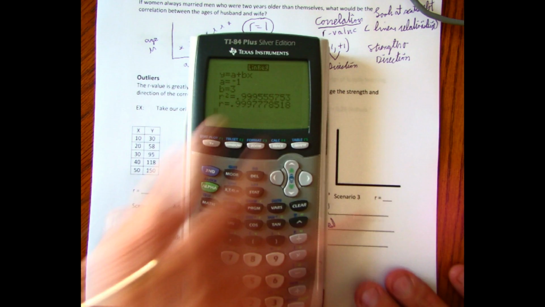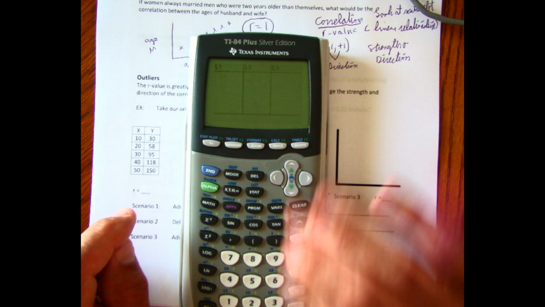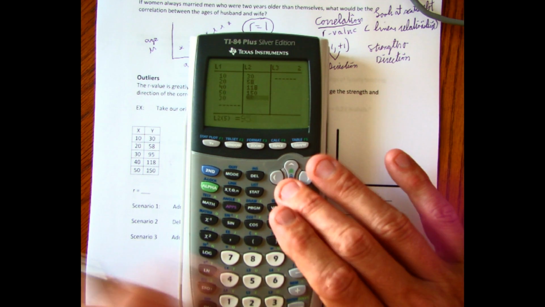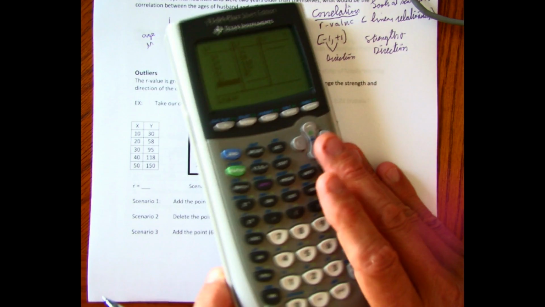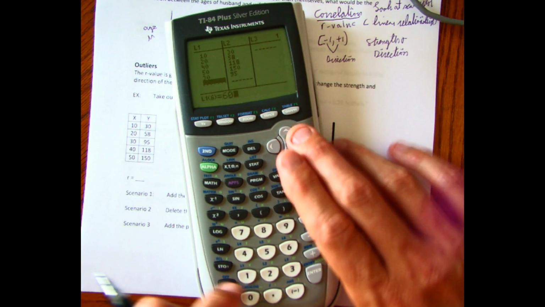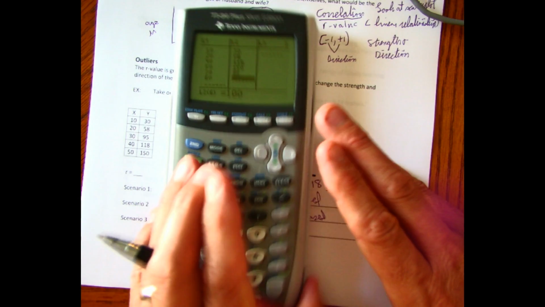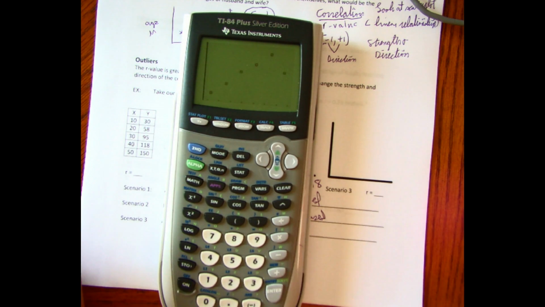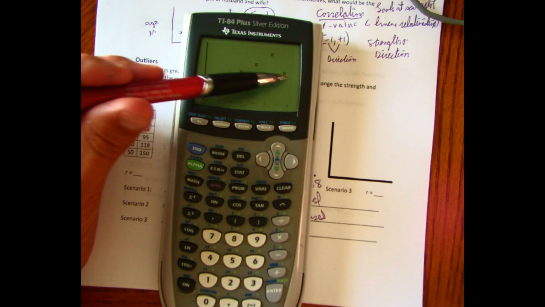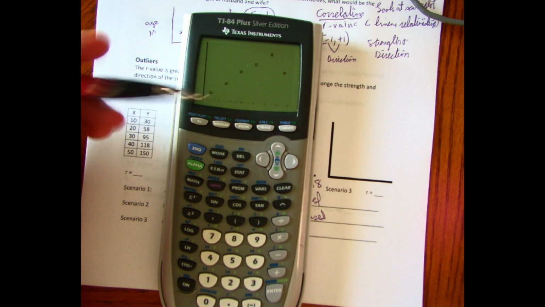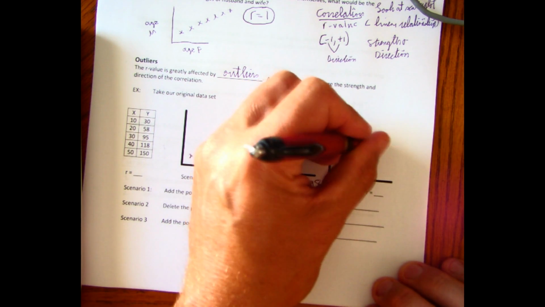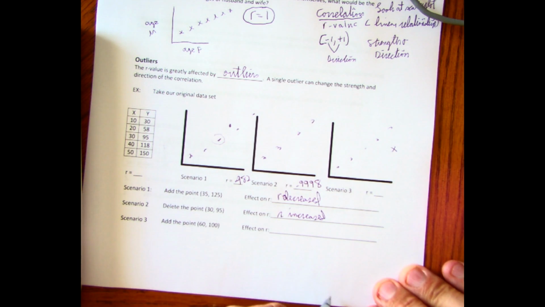Okay, so now I've got to put the point (30, 95) back in, and I've got to add the point (6, 100). So let's see what that looks like. Let me zoom in on that. Okay, so that guy is right there, and guess what? My line is now not going to be perfectly straight anymore. So I had my original nice 5 points, and then there's that guy right there.